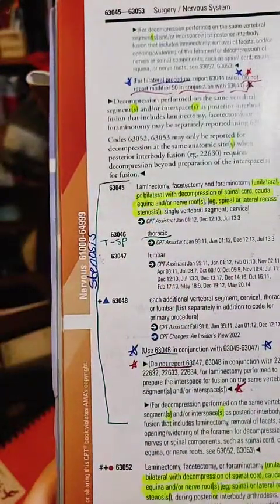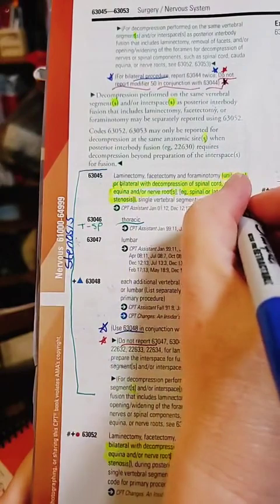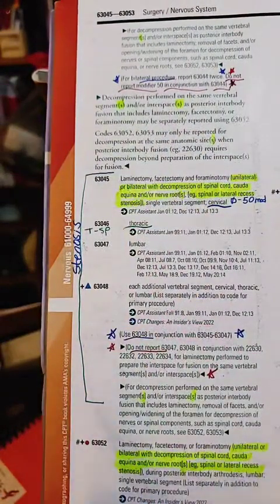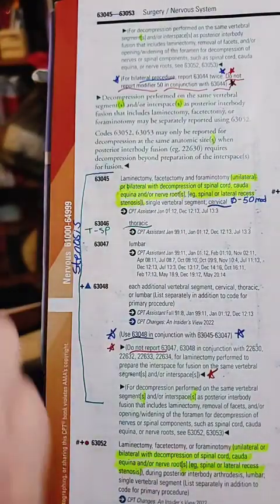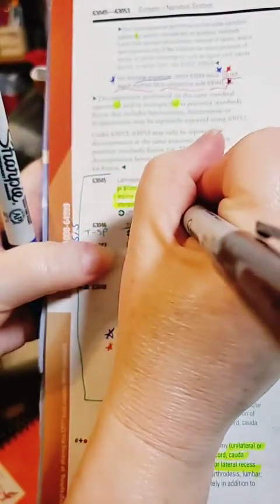And we're going to write no mod 50. One segment, no mod 50.